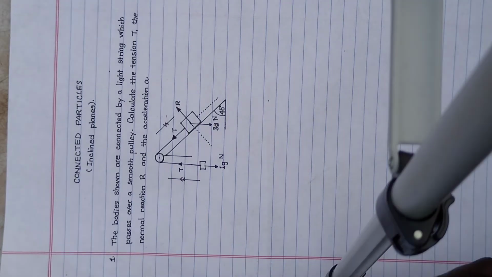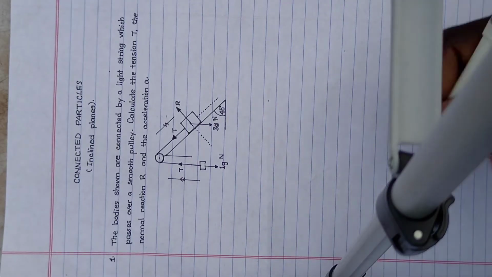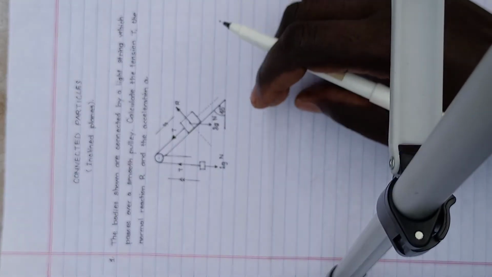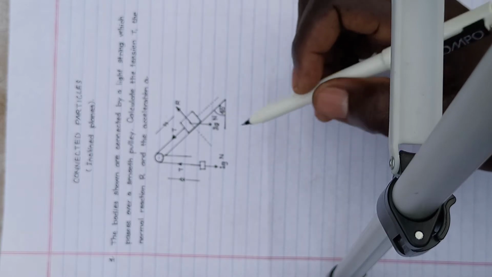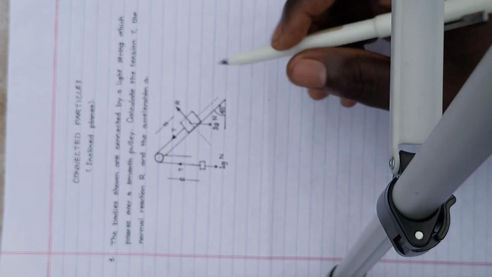Welcome to this session of mechanics. Today we are looking at connected particles, and in this specific case we are looking at inclined planes.